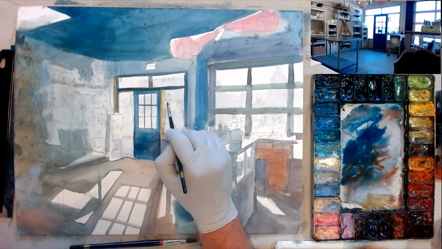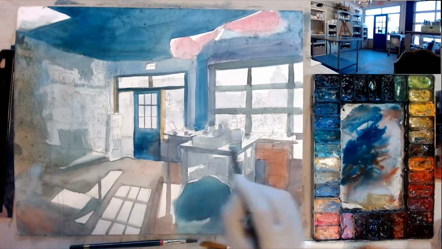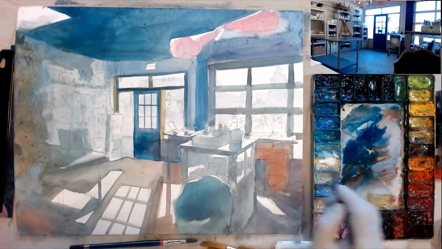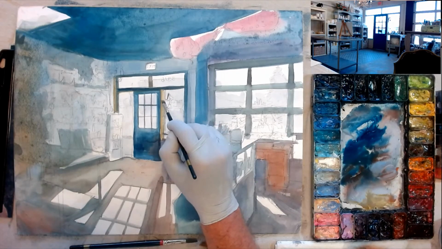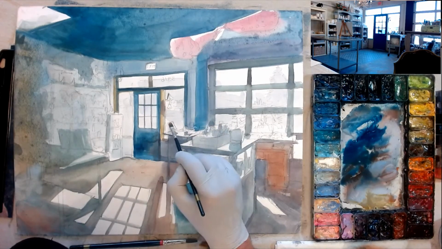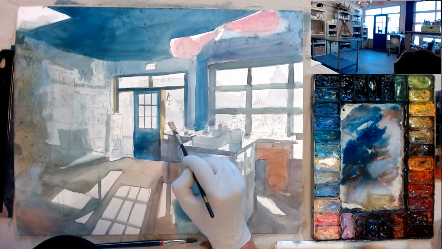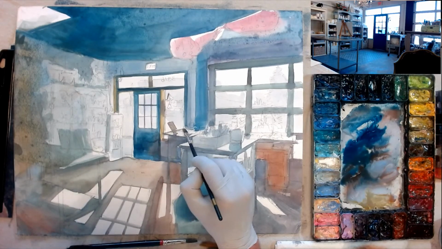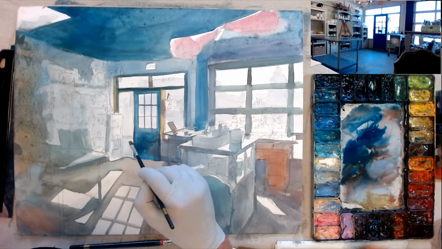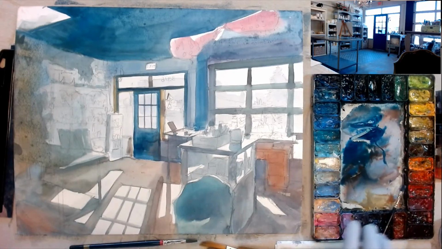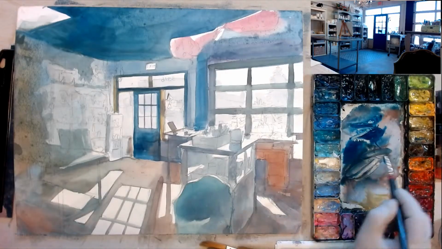You have a little sailboat bell up there. Let's throw some shadow there. This is an iPad for transactions. And a bigger brush again, because I just noticed I forgot this part.